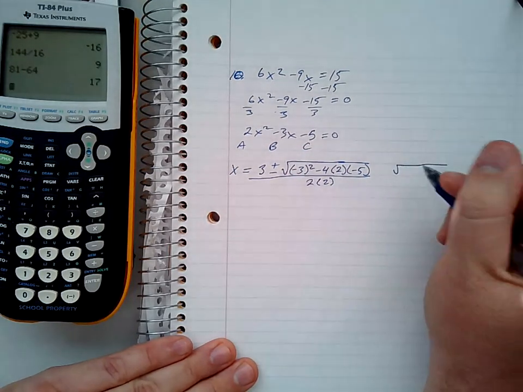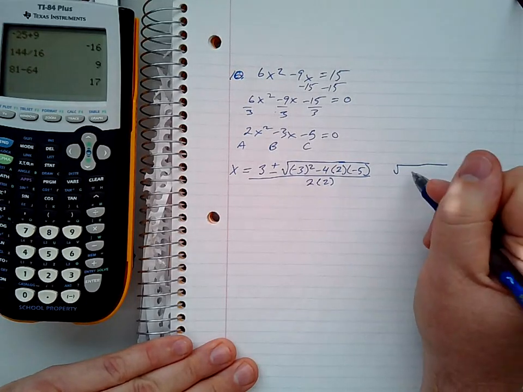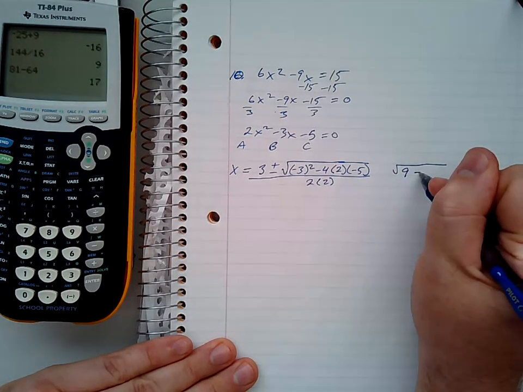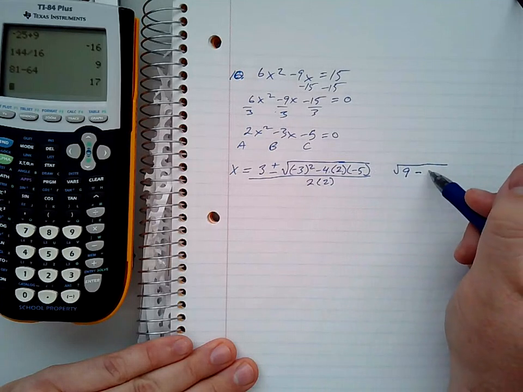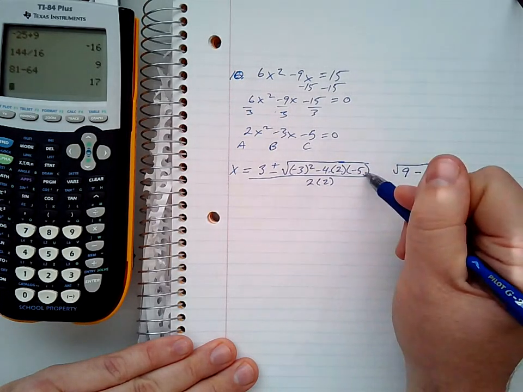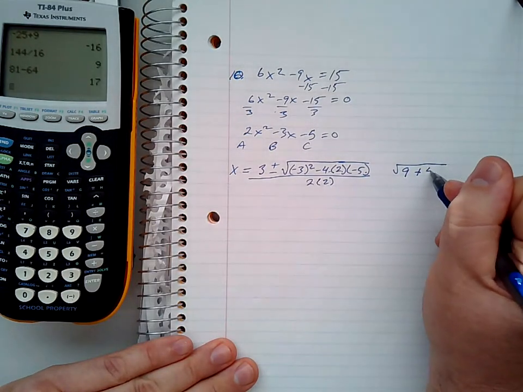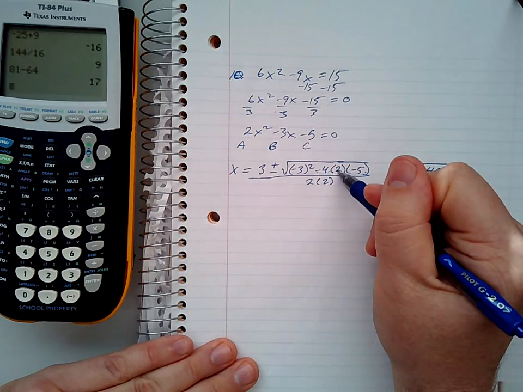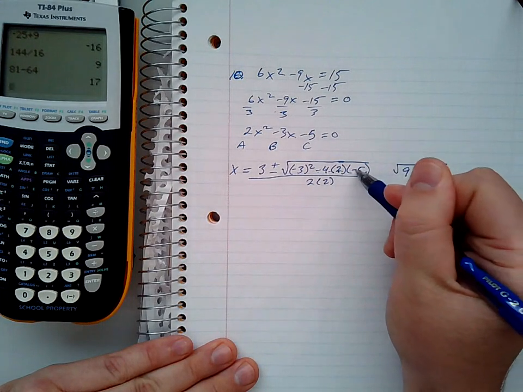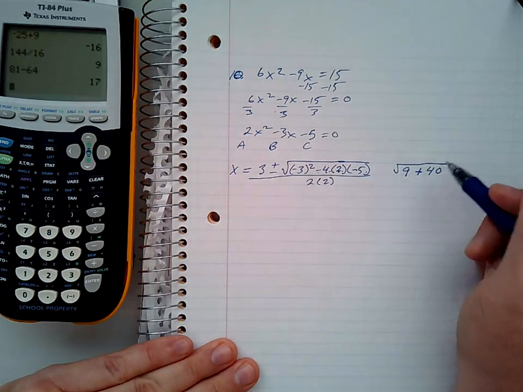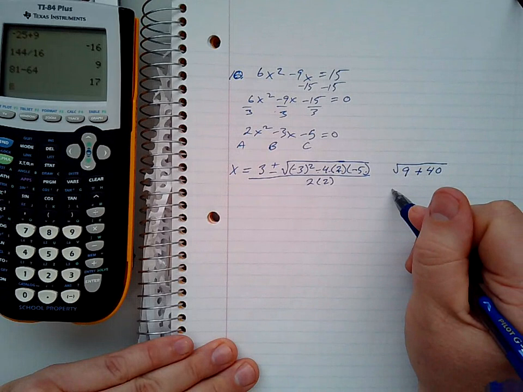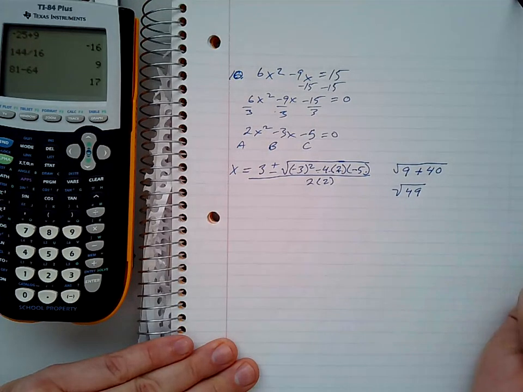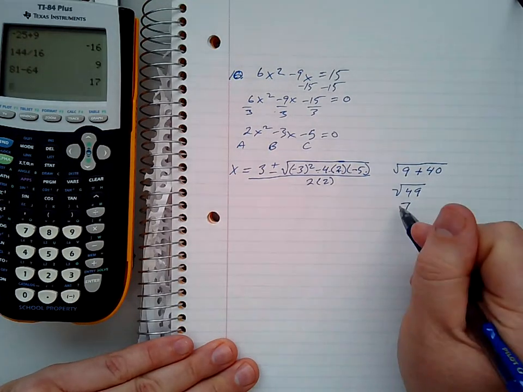That's going to be the square root of negative 3 squared, which is 9, minus 4 times 2 is 8, and 8 times negative 5 is positive 40, so plus 40. Negative 4 times 2 is negative 8. Negative 8 times negative 5 is positive 40. So now we have 9 plus 40, which is the square root of 49, which we know is 7.